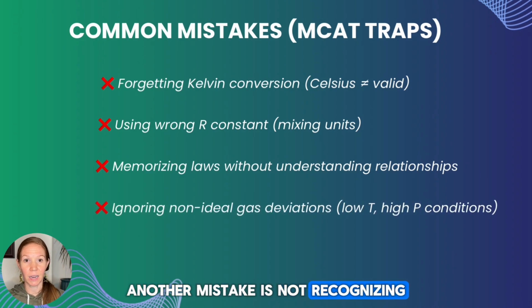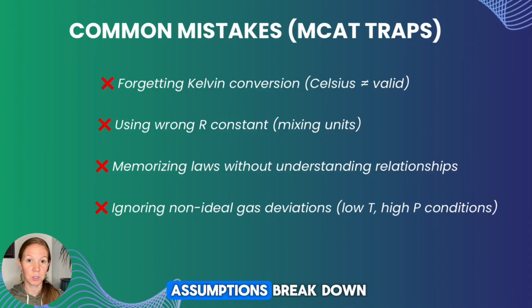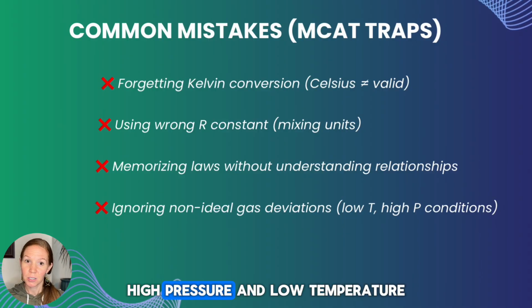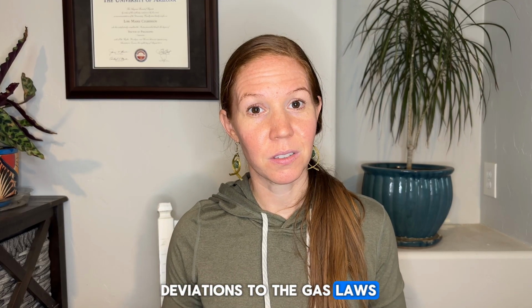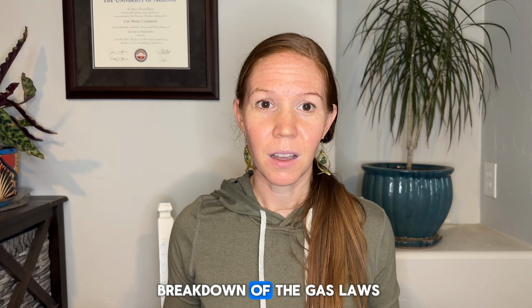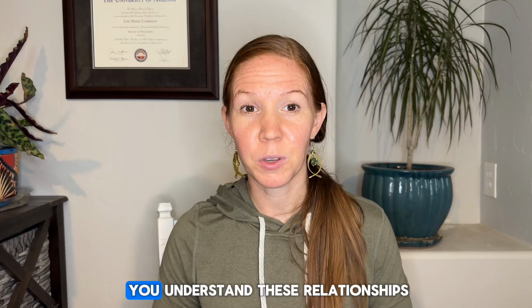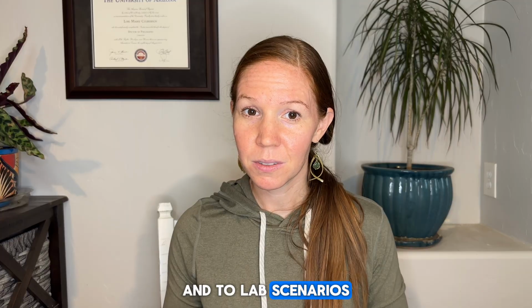Another mistake is not recognizing when the ideal gas assumptions break down. High pressure and low temperature can cause real deviations to the gas laws. So that's your complete breakdown of the gas laws for the MCAT. If you understand these relationships and how they connect to physiology and to lab scenarios, you'll be ready to tackle these questions with confidence.